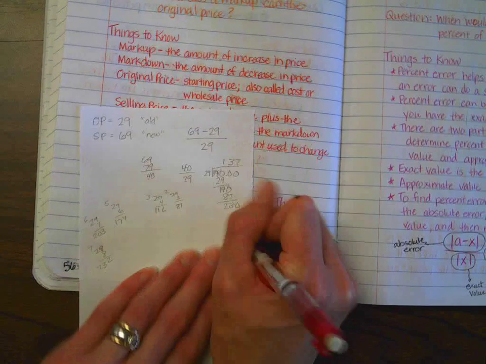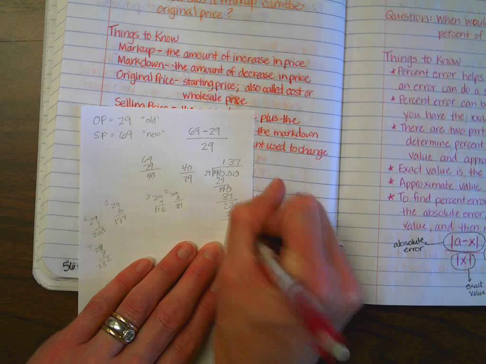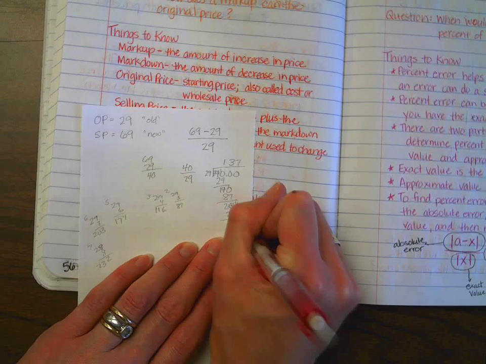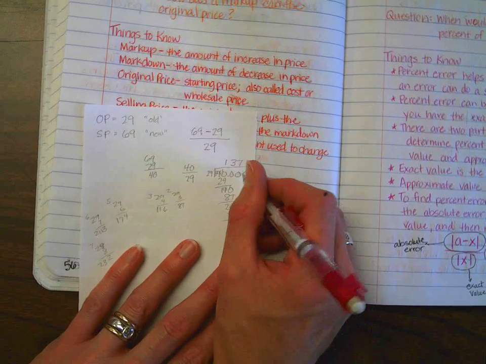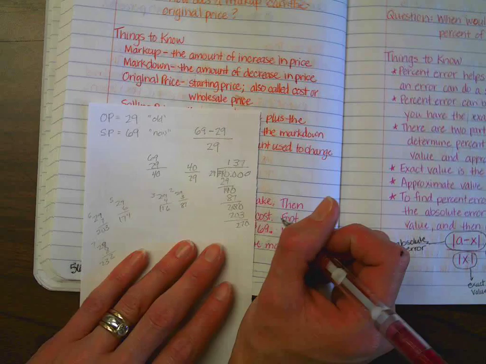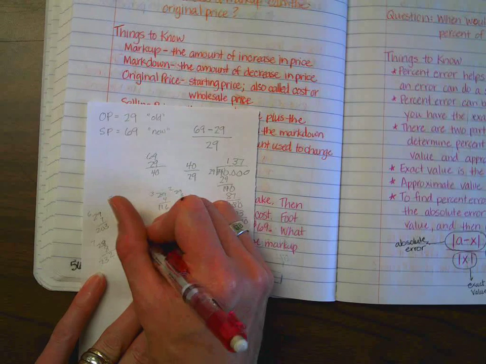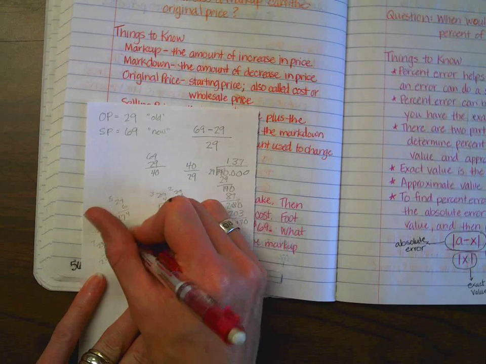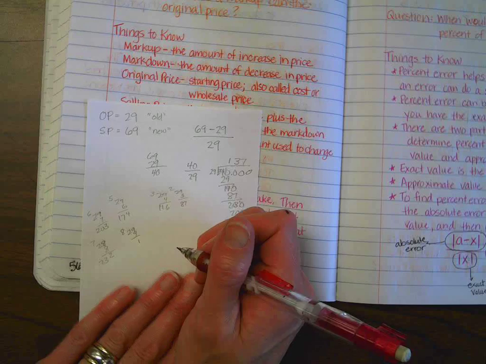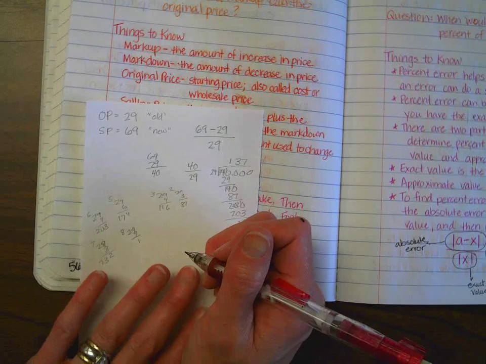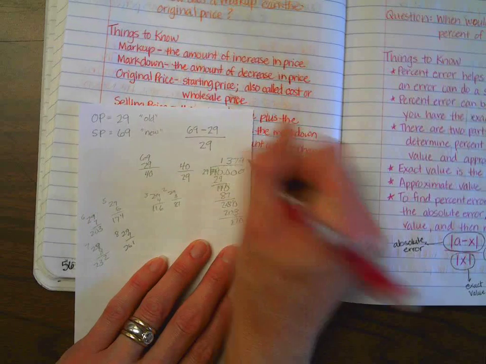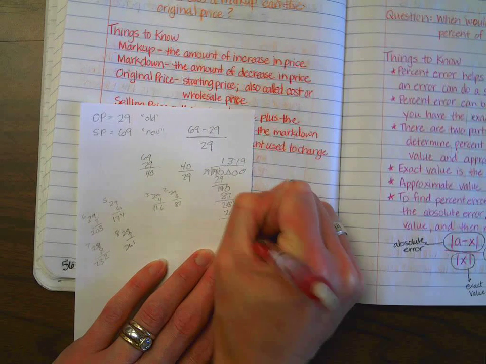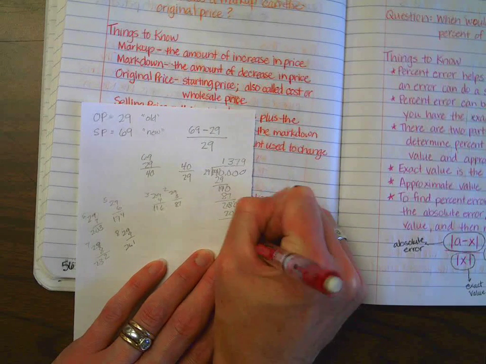Just too much. Okay, so it has to be 7. So that's 203. We're getting closer. We should probably go 1 more just to be safe. So let's try 9. 18. That's good. Okay. So we have 261.